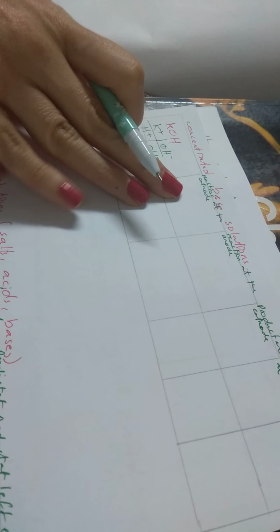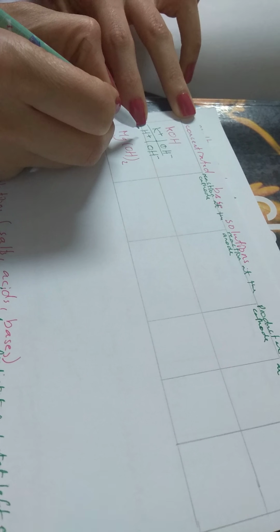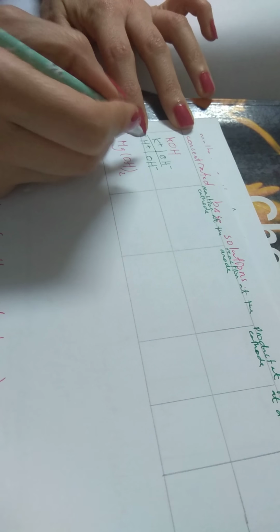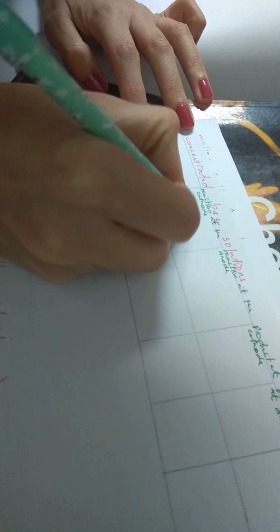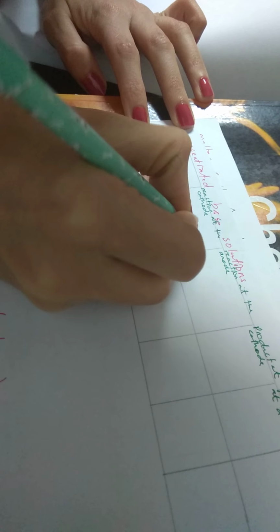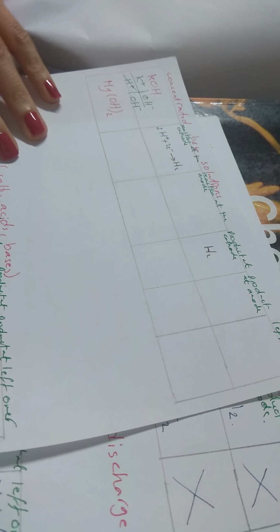At the cathode, we have the K plus and the H plus. The less reactive is the H plus, so H plus will be reduced to give H2 gas, the hydrogen gas.